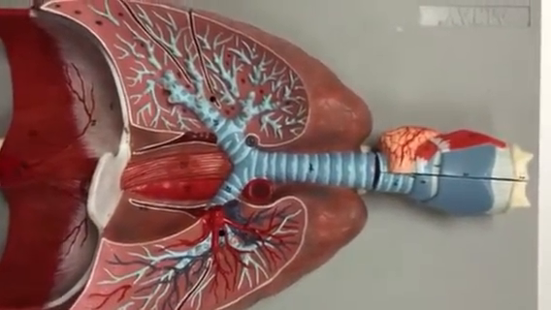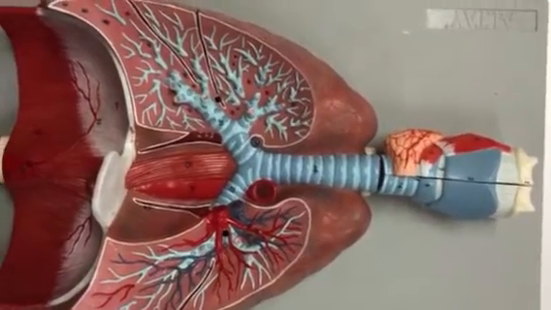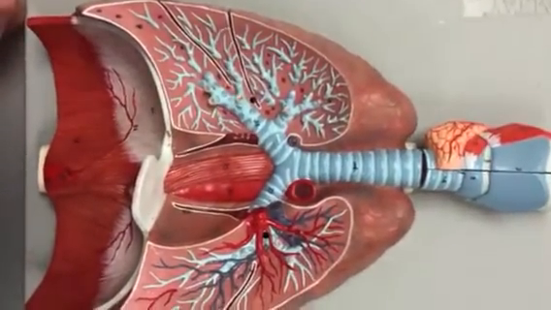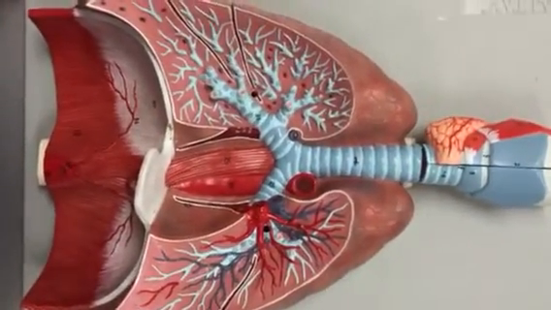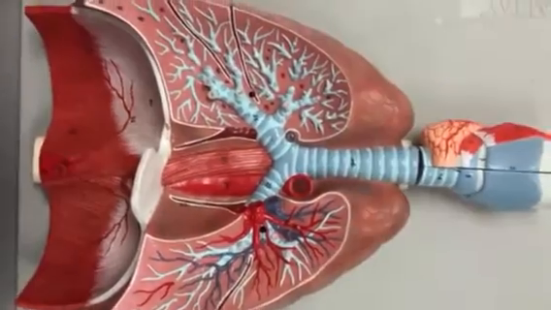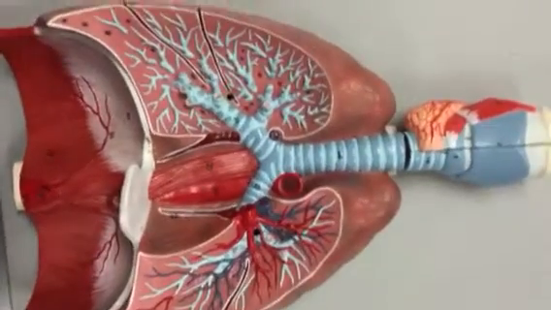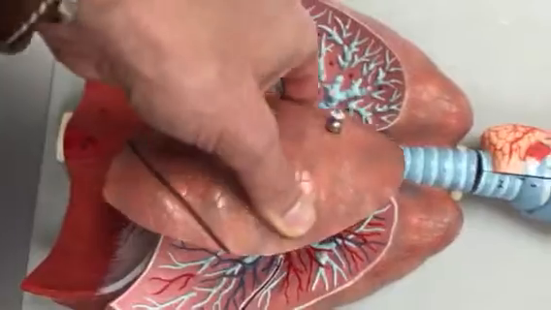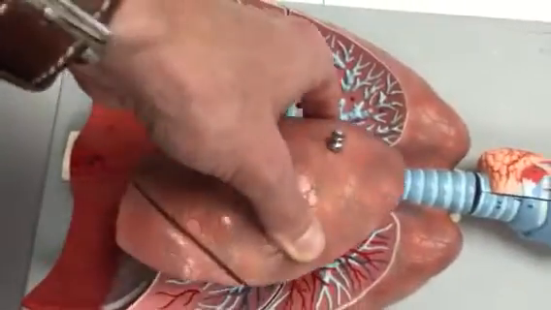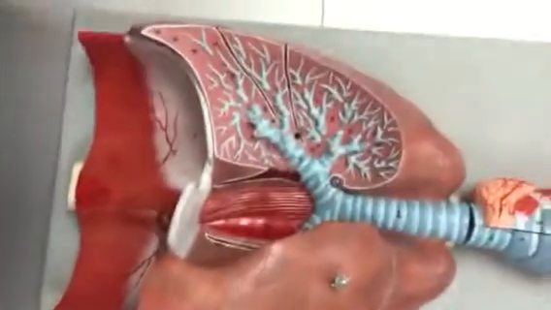The smaller branches off of the lobar bronchi that go to the individual segments of the lungs are called segmental bronchi. You can see them as smaller structures on this model. The lungs proper are comprised or divided into lobes. Put this back on here for scale.